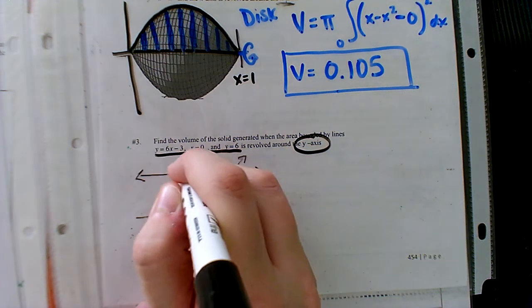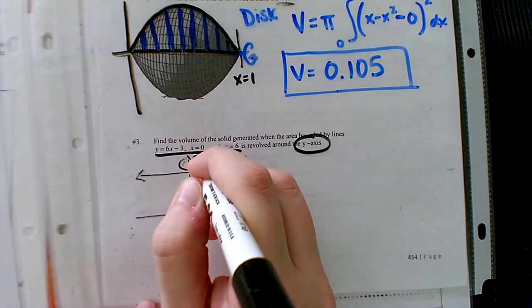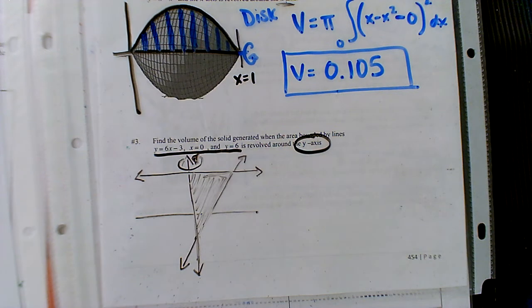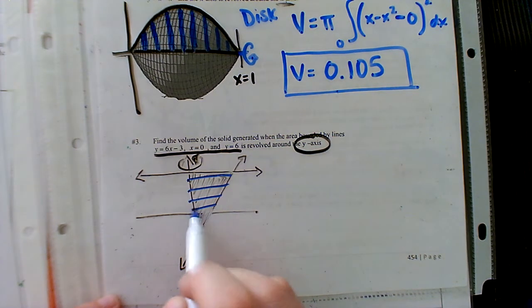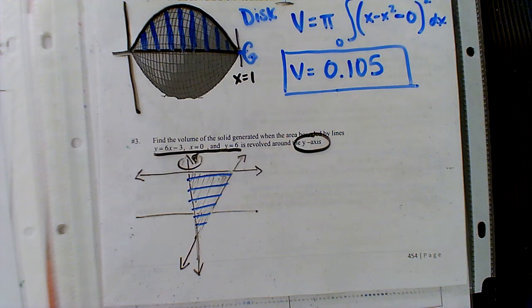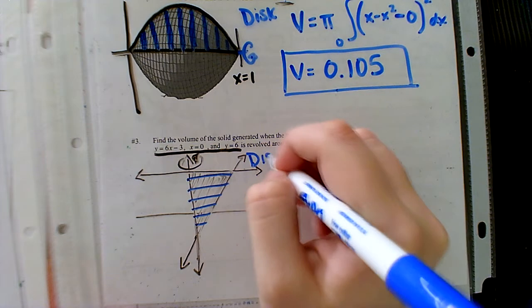Now we are revolving it around the y-axis. So let's think about this. When we revolved it around the x-axis, we drew in those vertical lines. If we are revolving it around the y-axis, we're going to have to use the horizontal ones. Okay, so let's go ahead and draw in some horizontal lines. Do all of those horizontal lines touch the y-axis? That's what we are revolving around. Yes, okay, so this is another disk method.